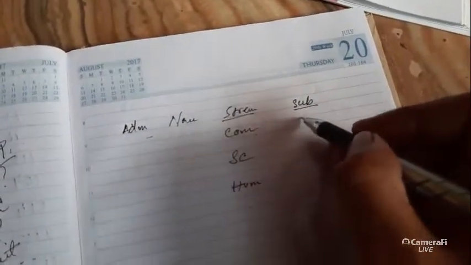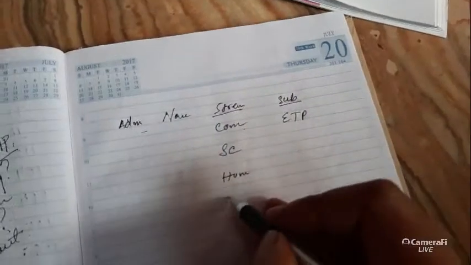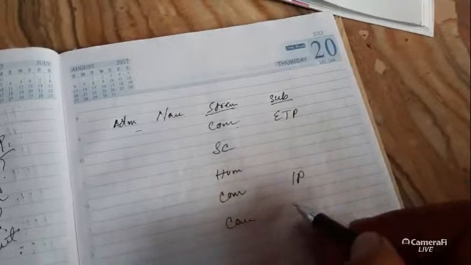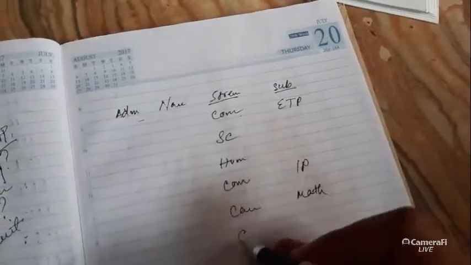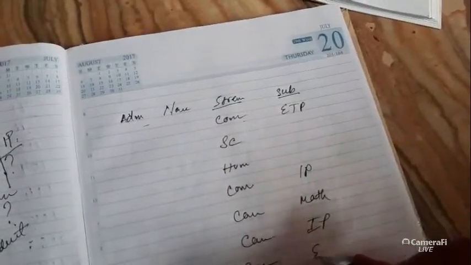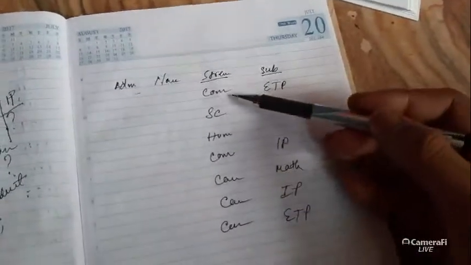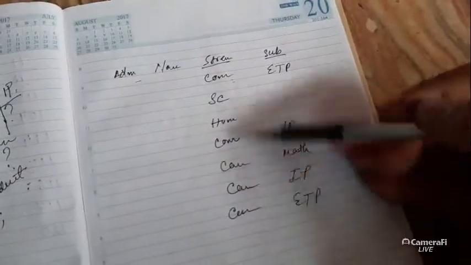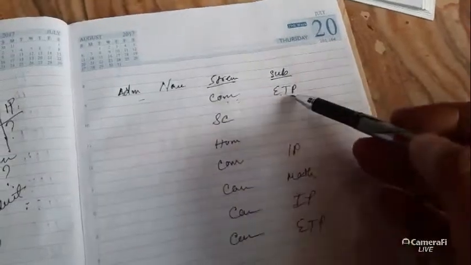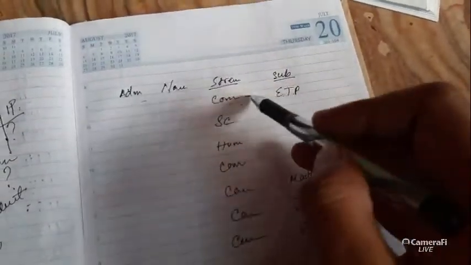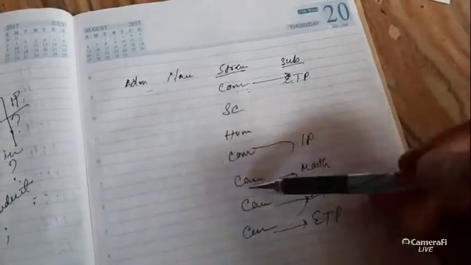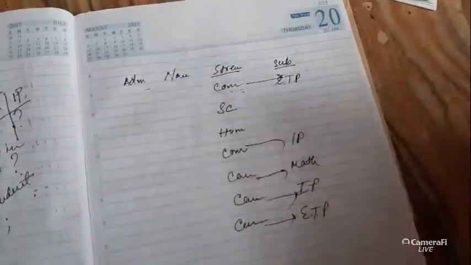So for commerce, sometimes it is ETP, sometimes it is IP, sometimes it is math, sometimes IP again, and again ETP. So you can see the stream, commerce or science, is repeating, no issue, but the subject is changing within the commerce section. Commerce ETP, commerce IP, commerce math, commerce IP, commerce ETP. So within commerce, the subcategory is coming different.